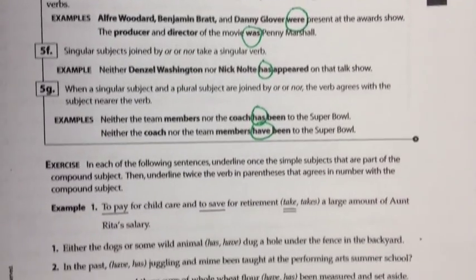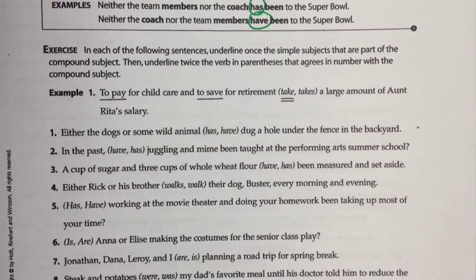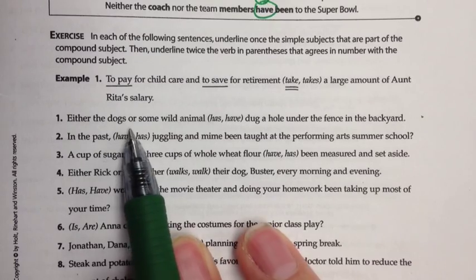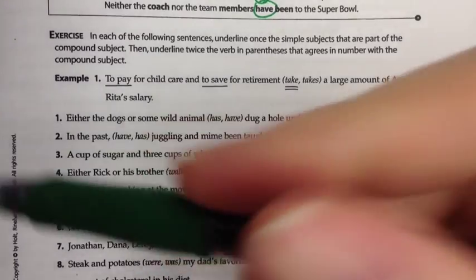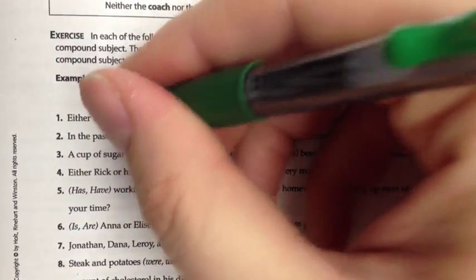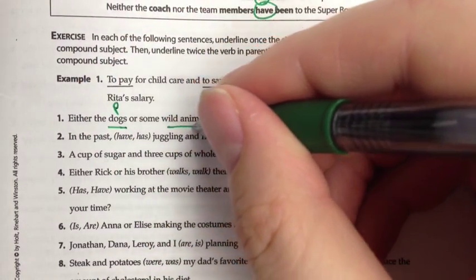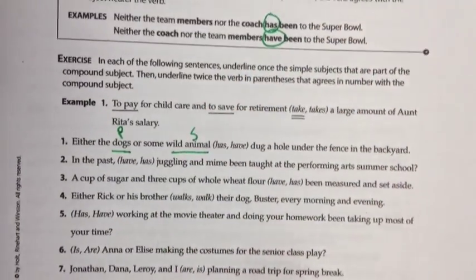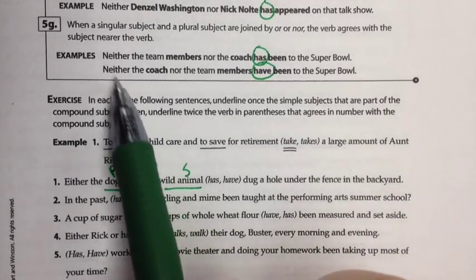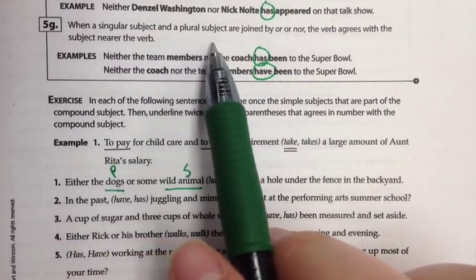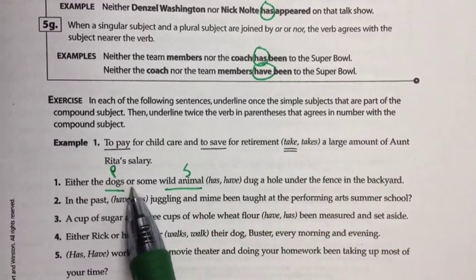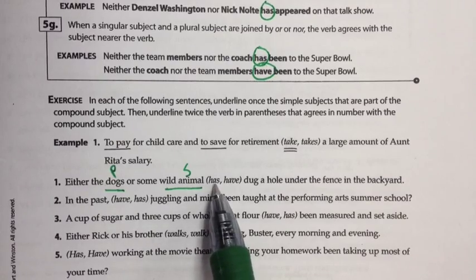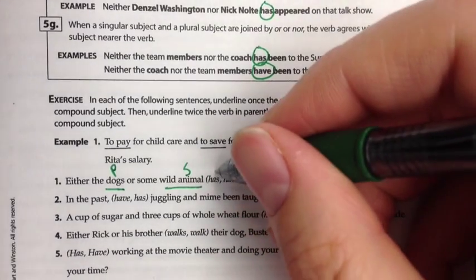So let's do some of the exercise. You just have to circle the right verb. All right, so either the dogs or some wild animal. So here we have our two subjects. We have dogs, which is plural, and we have a wild animal, which is singular. So here we have Rule 5G come into play. And Rule 5G says that when you join a singular subject and a plural subject with or, which is what we have here, the verb's going to agree to the one closest to it. So the verb is closer to wild animal, so we're going to say has.